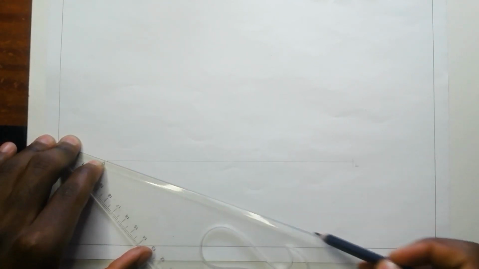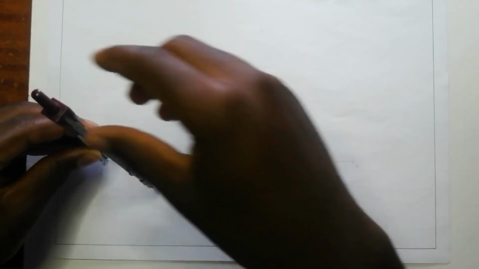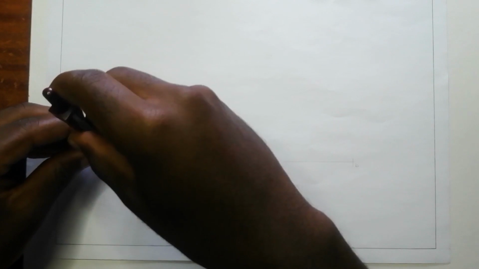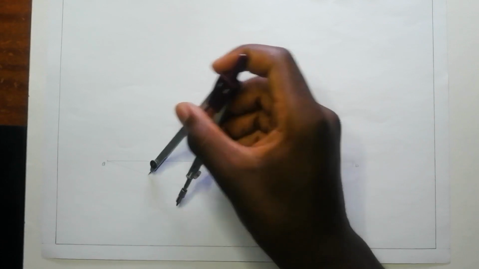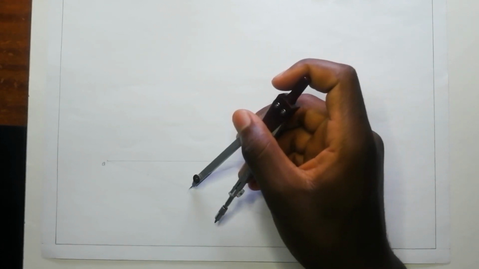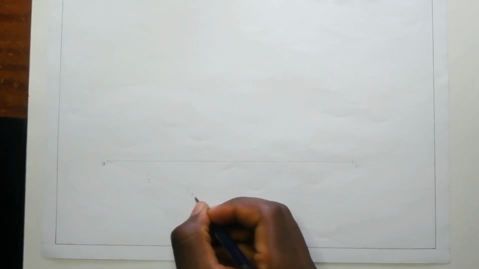So we're going to extend the construction line like that. On this construction line, we're going to make 4 marks. We stand at A. We have our first marking, second, our third, and our fourth. You can label these 1, 2, 3, and 4. We join point 4 and B.